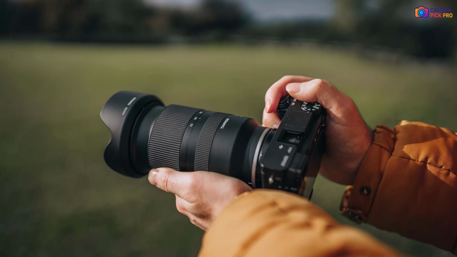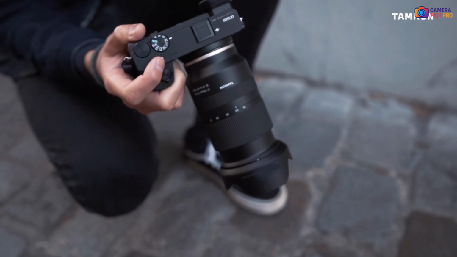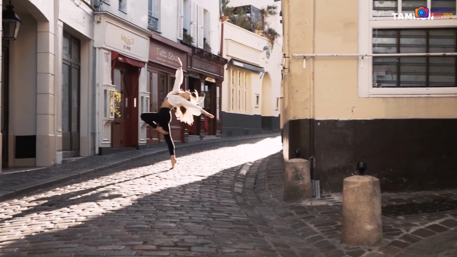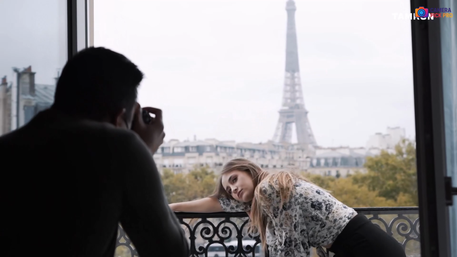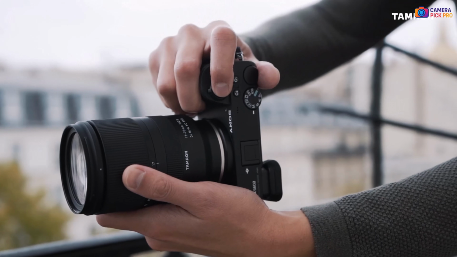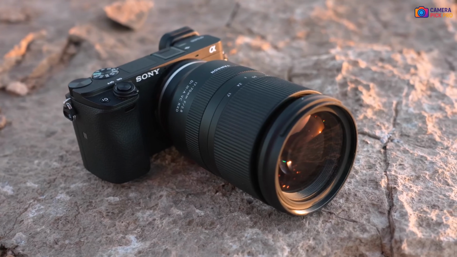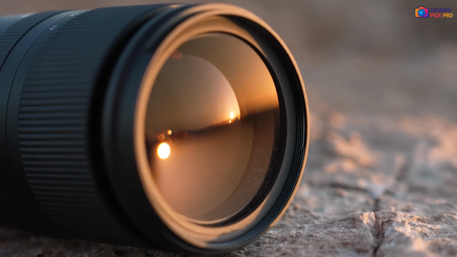The 17 to 70mm range gives more reach than many standard kit lenses, making it a strong choice for YouTube creators, vloggers, hybrid shooters, and photographers who want flexibility without carrying a full lens setup. It is larger than some compact primes, but the image quality, stabilization, and zoom versatility make it a valuable Sony E-mount lens for 2026 creators.